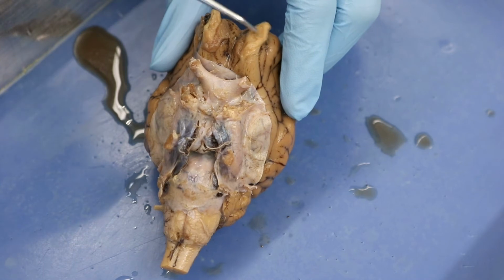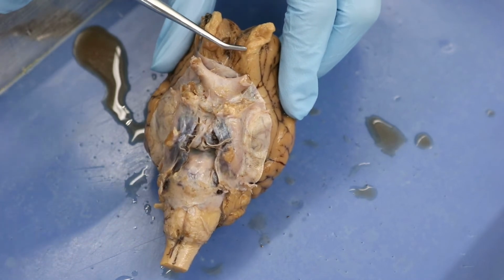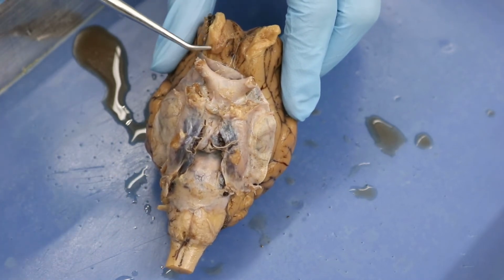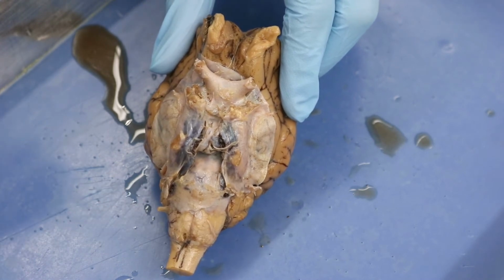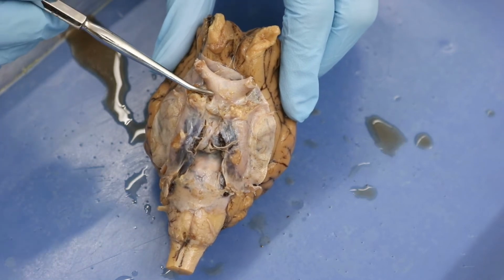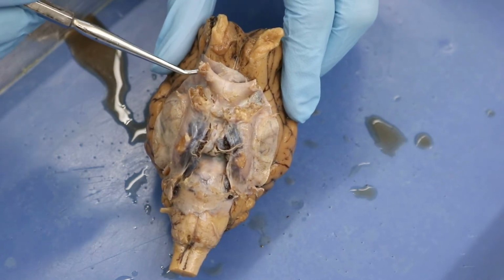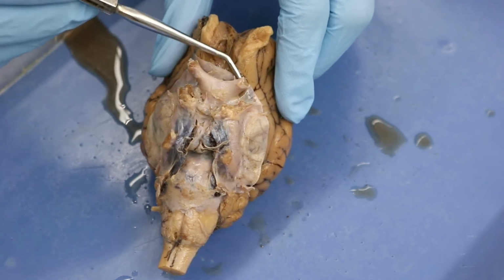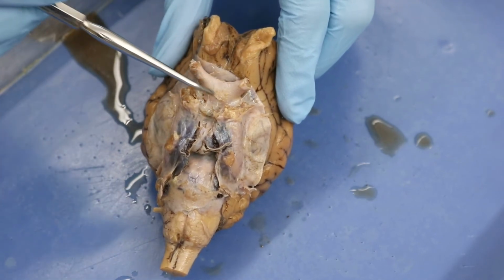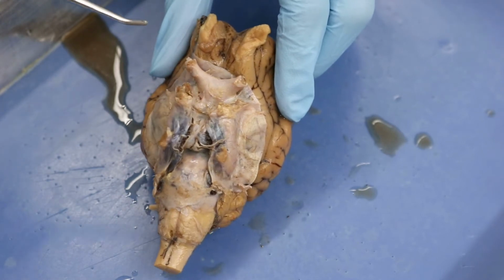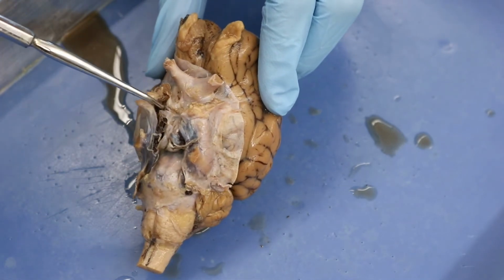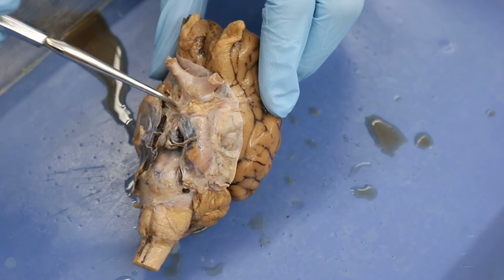The tip of it is called the olfactory bulb, and the portion behind it is called the olfactory tract. Okay? And then we get to cranial nerve 2, which is the optic nerve. We have one side here and one side here, and this place where they cross over is called the optic chiasm.